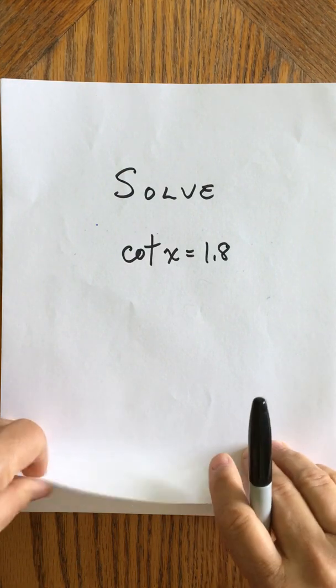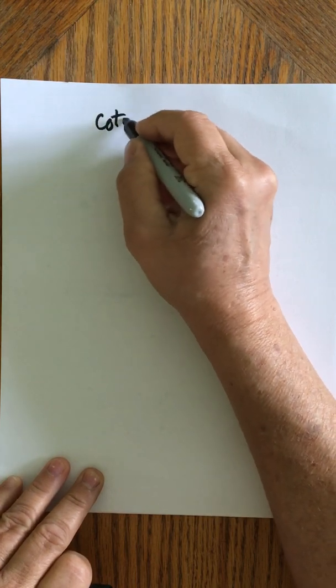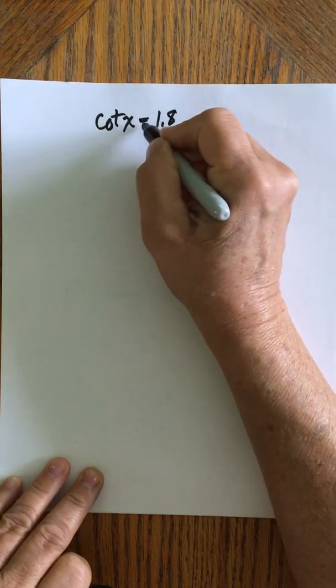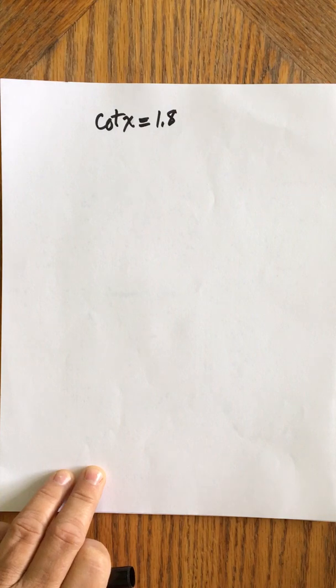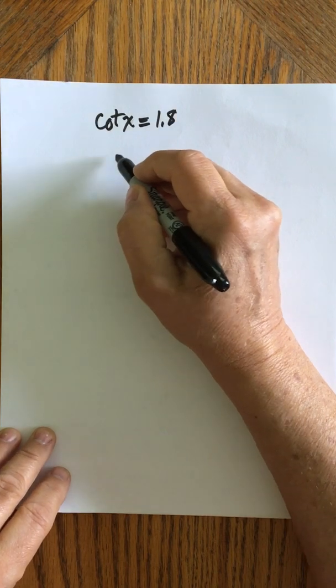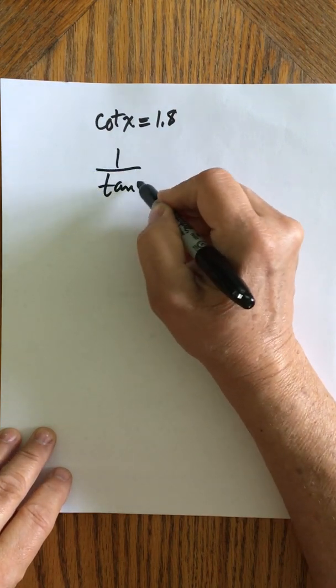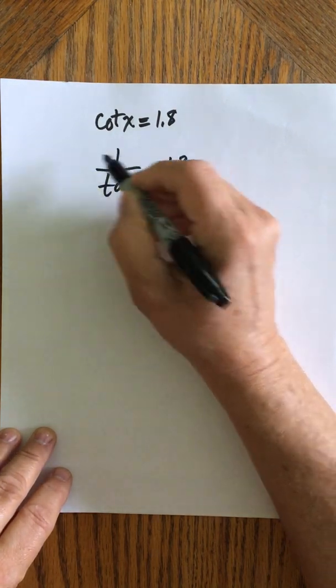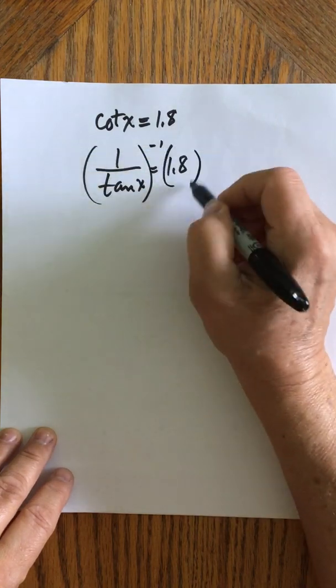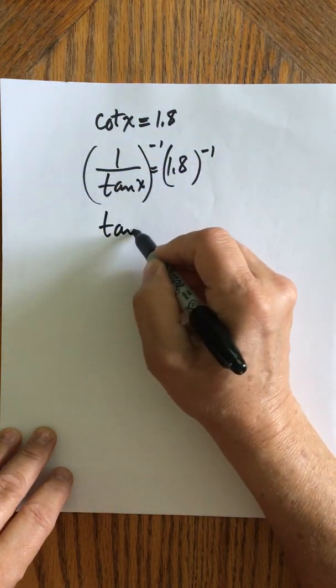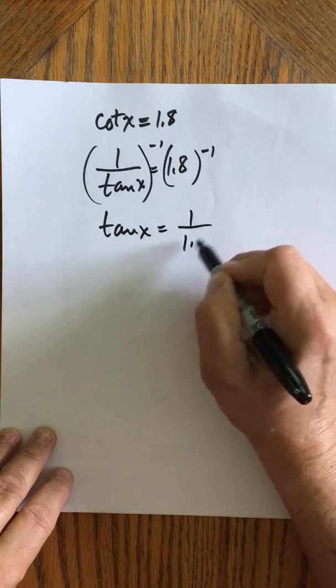Okay. So here what I want to do is start by making the cotangent into 1 over tangent, because I really want to work with sine, cosine, or tangent, because those are the buttons that I have on my calculator, so it's just easier. So I'm going to go ahead and say this is 1 over tangent, right? x equal to 1.8. So I'm going to take the reciprocal of both sides, so I'm going to have tangent x equals 1 divided by 1.8.